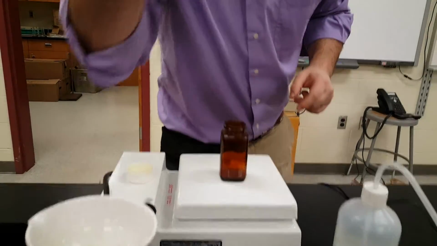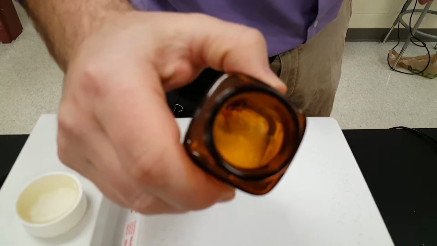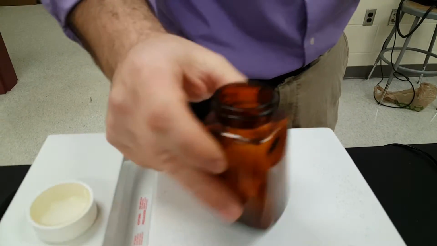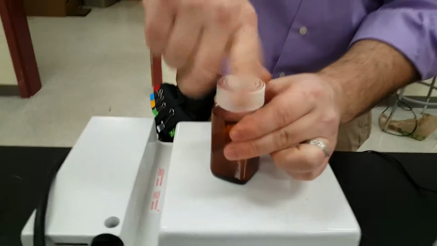I can tell you the geeky thing. Come on in here, Ms. Reimer. Check this stuff out. So look at that sludge in there. See, it kind of looks like weird, gooey, spoiled milk. That is the photoreactive chemical that we wanted to create.